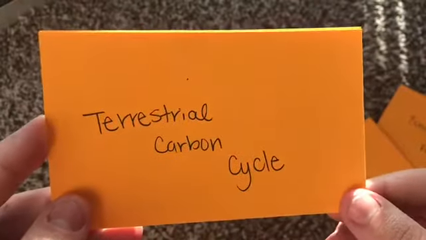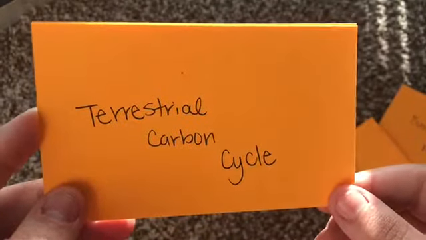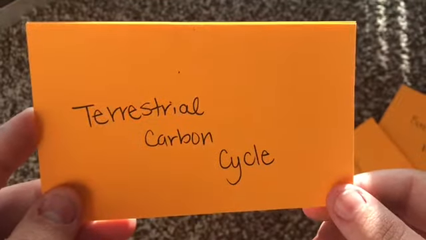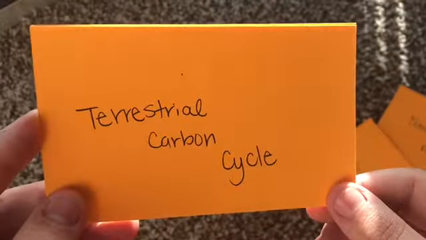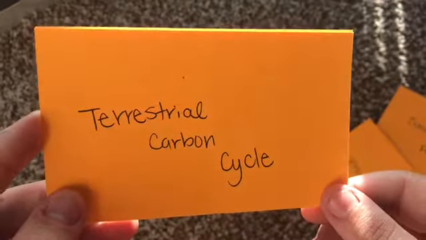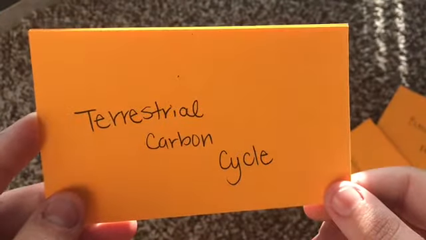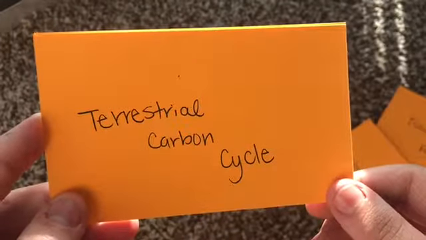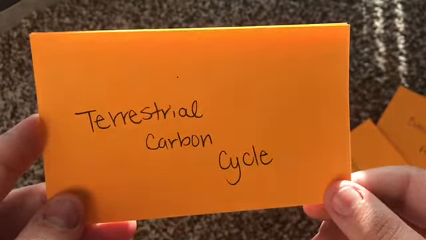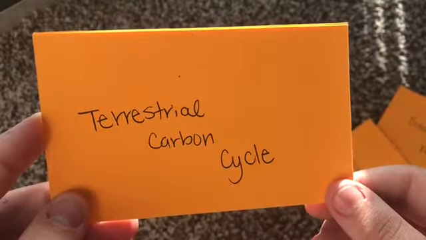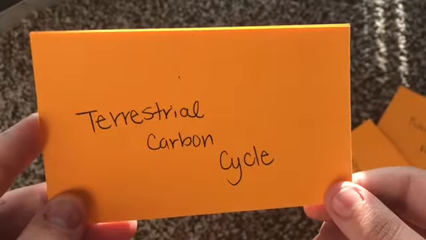The next type of carbon cycle is the terrestrial carbon cycle. This is the carbon cycle that takes place on land through plants. This mainly occurs whenever plants take up carbon dioxide from the atmosphere and incorporate it into their tissues when they carry out photosynthesis. And it also happens with other land animals or organisms whenever they release carbon dioxide through aerobic respiration.